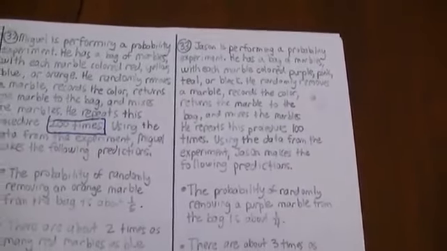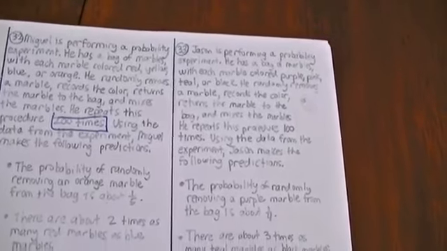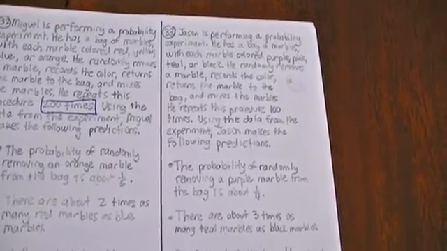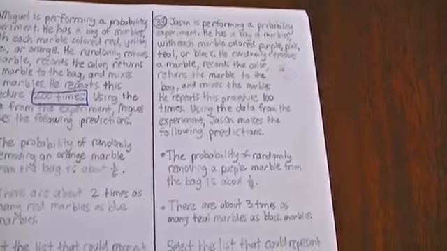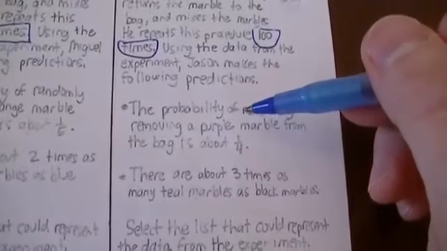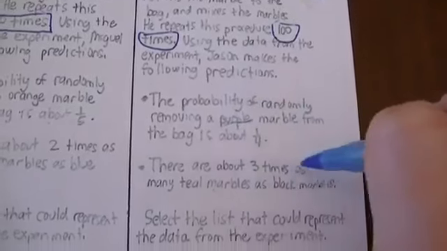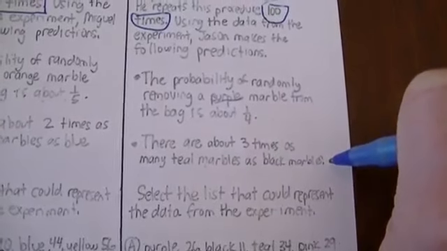Okay, Jason's performing a probability experiment. He has a bag of marbles with each marble colored purple, pink, teal, or black. He randomly removes a marble, records the color, returns the marble to the bag, and mixes the marbles. He repeats this 100 times. So let's try to figure out which one matches this information. The probability of randomly removing a purple marble from the bag is about 1/4. There are about 3 times as many teal marbles as black marbles.